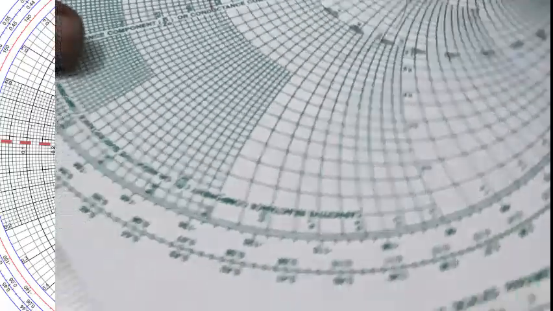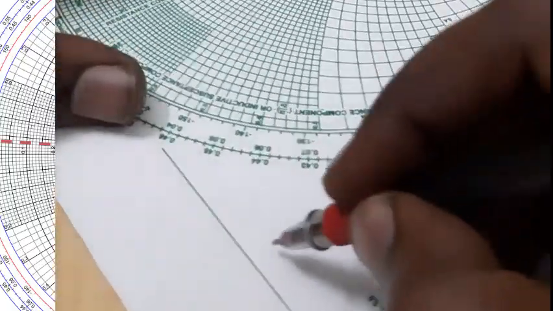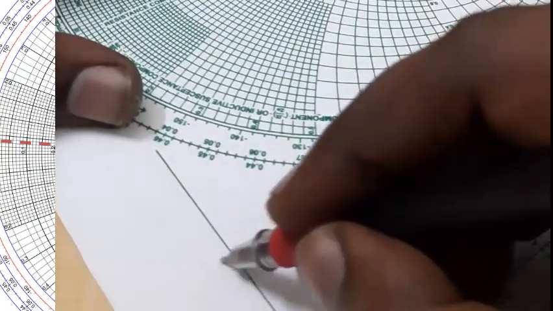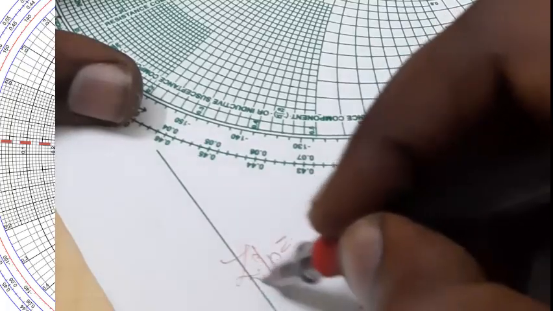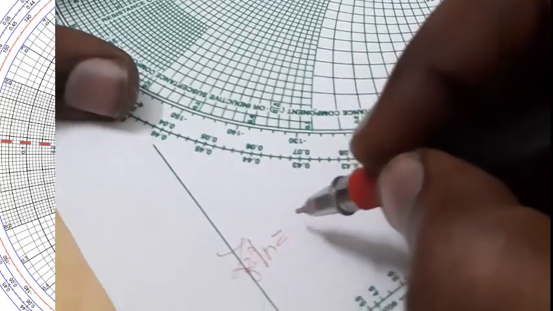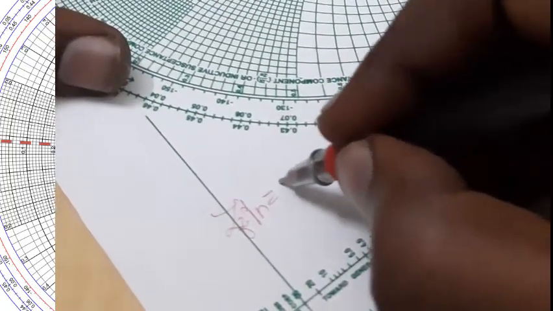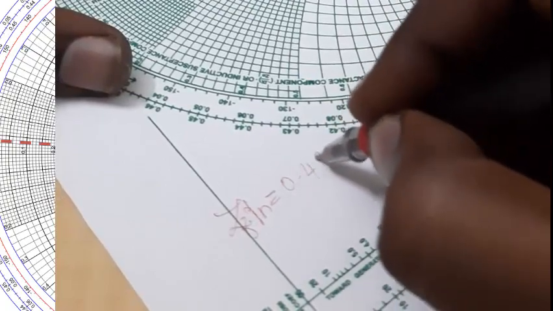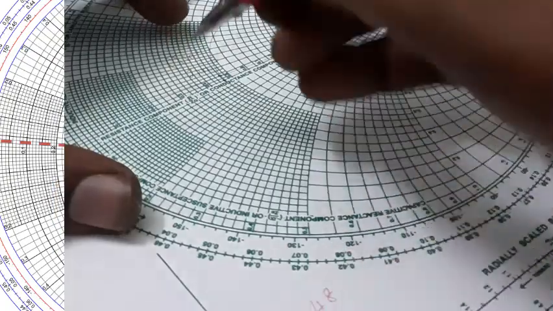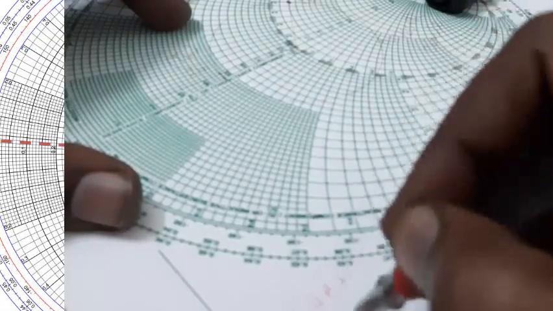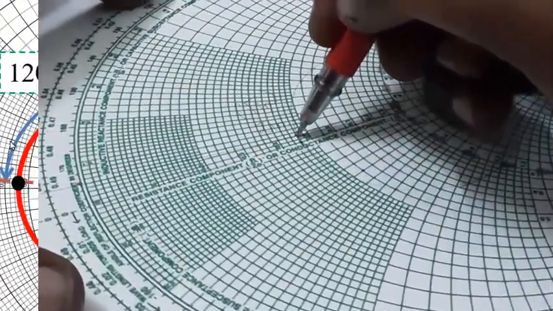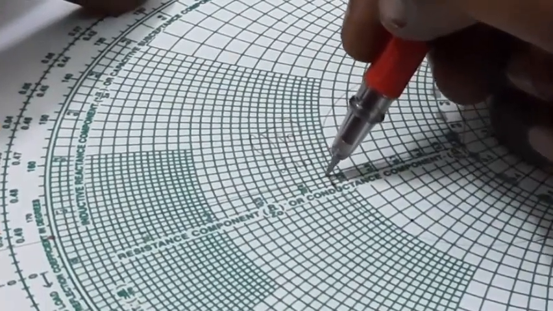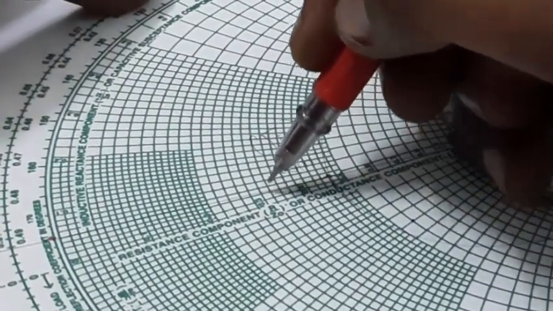So the input impedance, normalized, is 0.48, and this is in the positive half, so we are going to put j, and we have to find out the point. For this, the particular point should be extended slowly.